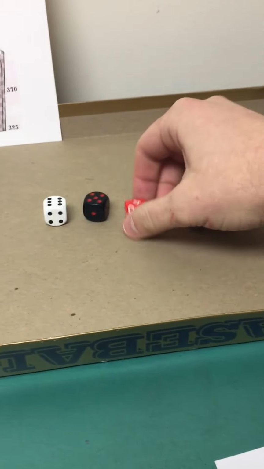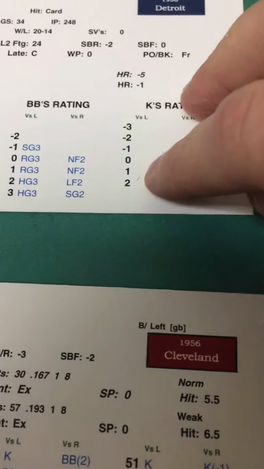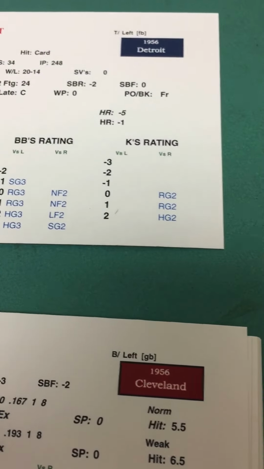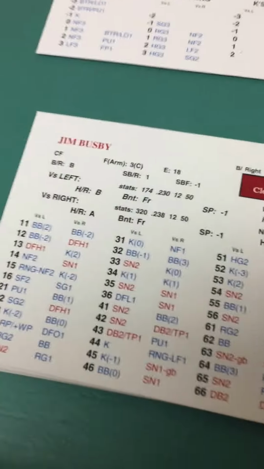So 6, 5, 4. So we look here. 65 versus left is a K 1. He's a lefty, so that is nothing there. It means it's a strikeout. Since it's a 4, it's a normal strikeout swinging. So put down the regular K. Score, 1 down. All right, back to the top of the order.